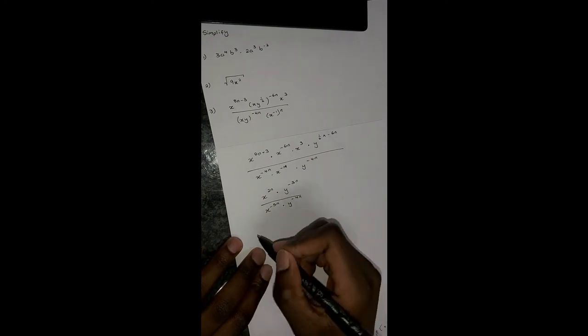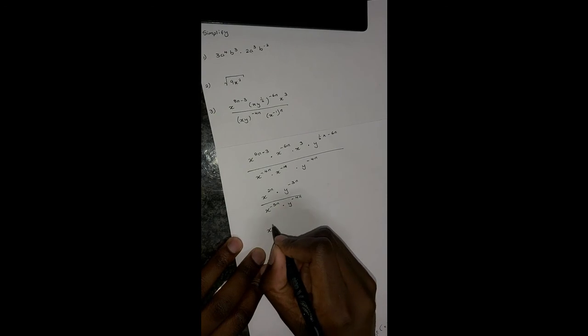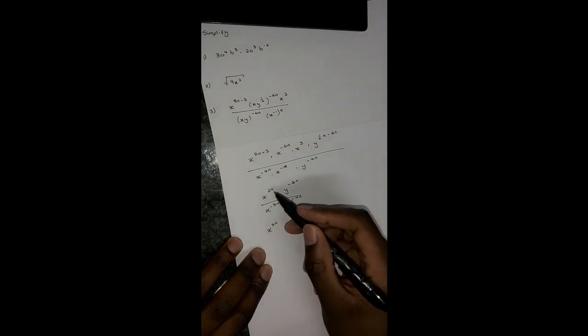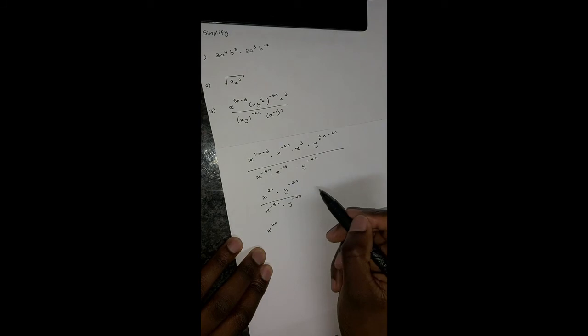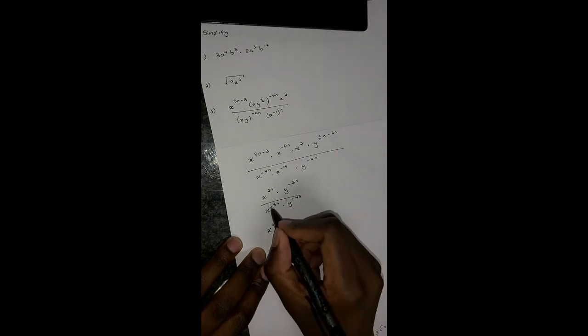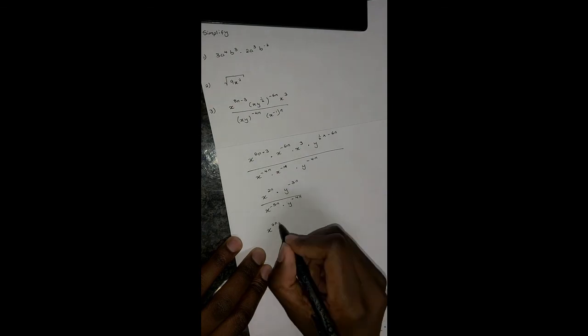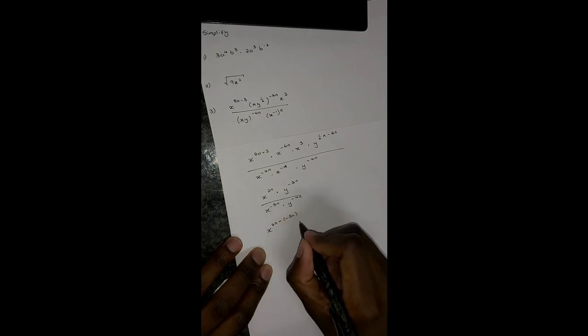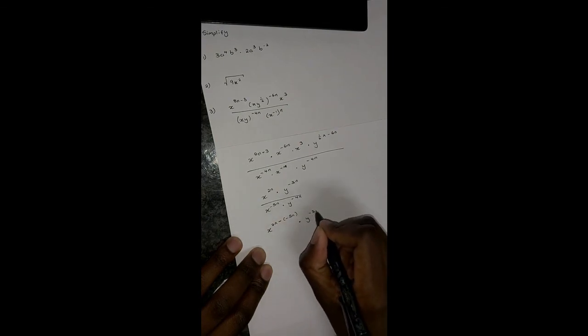Okay, and then I'm going to write x's on their own and y's on their own, so it's going to be x to the 2n. But then since it's over, it means minus, so it's going to be minus negative 5n, times y to the negative 3n minus negative 4n.